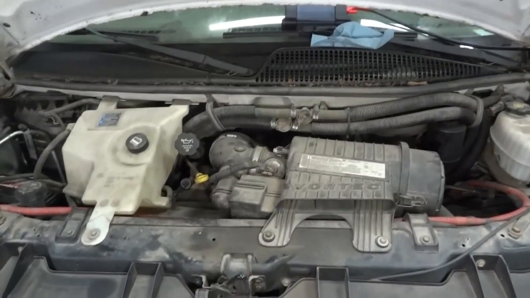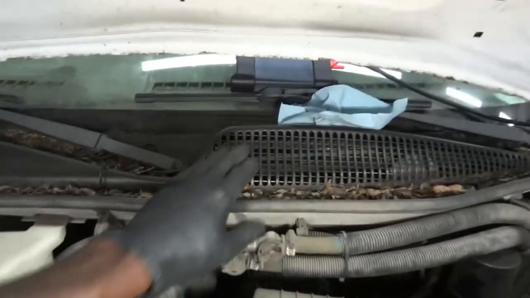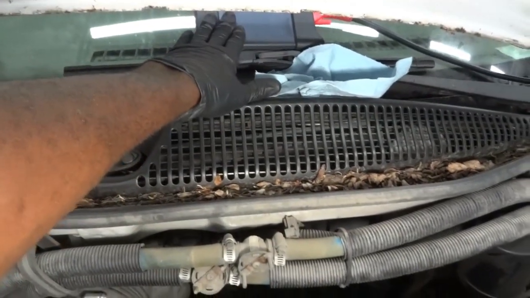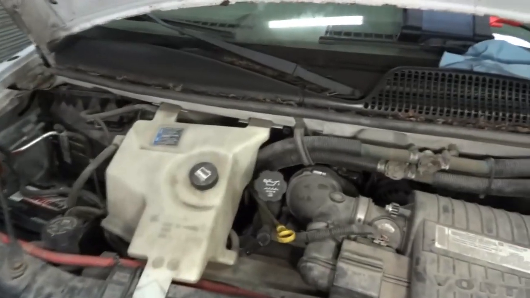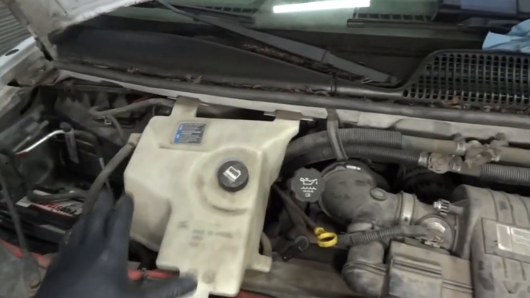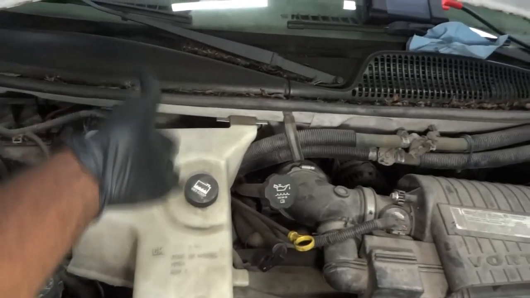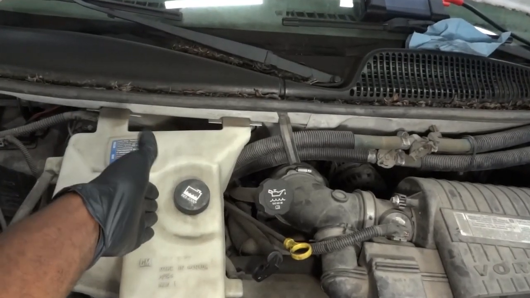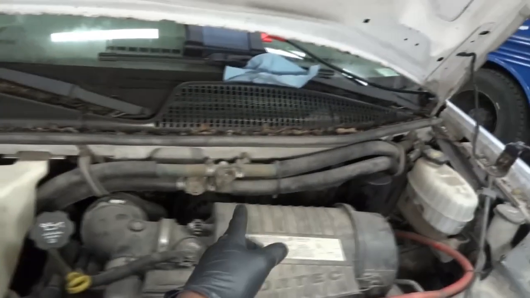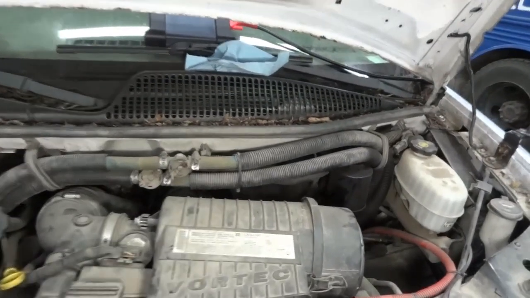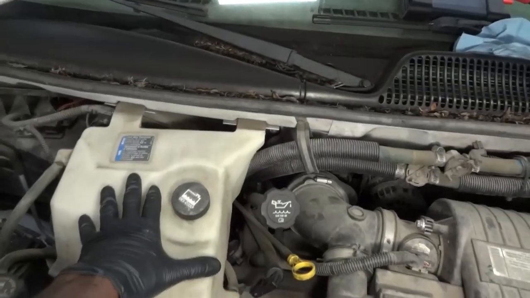Alright guys, so we are here under the hood. I put the VCMI over here on the windshield so we can connect our test leads to it. Cylinder number 4 is over here on the passenger side. It's going to be the second cylinder on the passenger side, and this bank over here is bank 1. So we're going to have to move this surge tank out of the way. I want to show you the ignition coil.